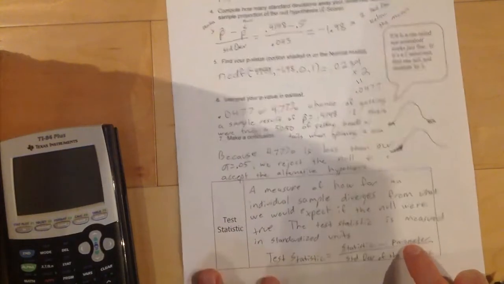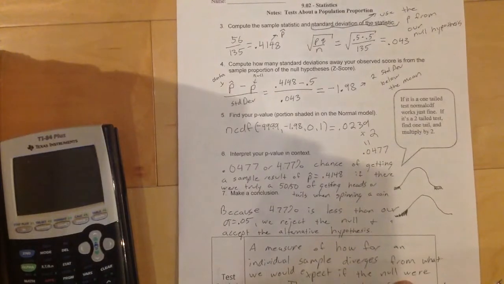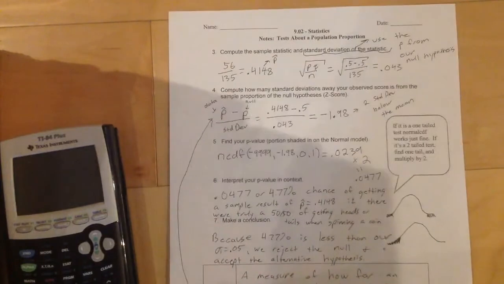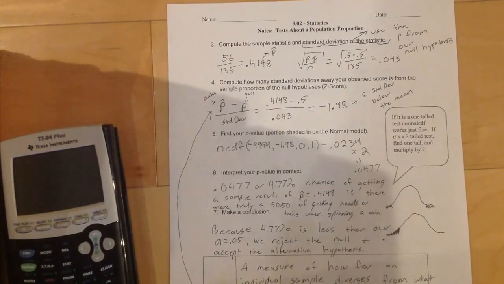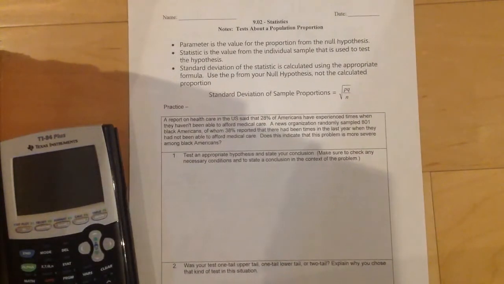All right, and this is what we did up here in step 4, when we computed how many standard deviations away the score was. All right, so a couple of bullets, and then we'll stop this video and start a new one with actual practice problems.